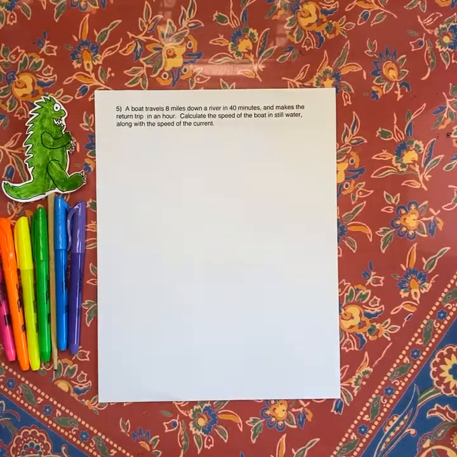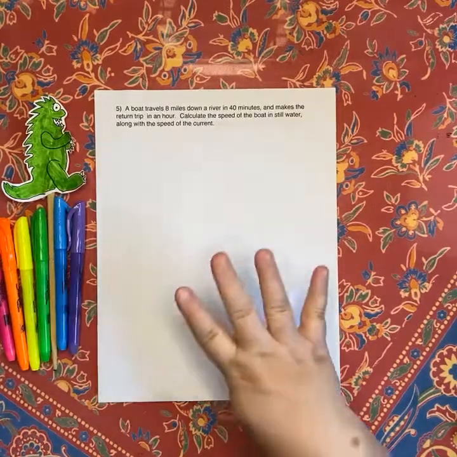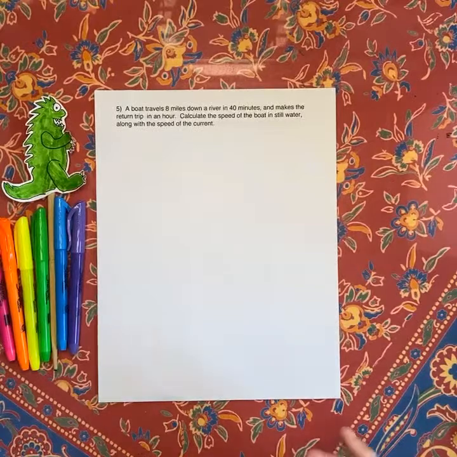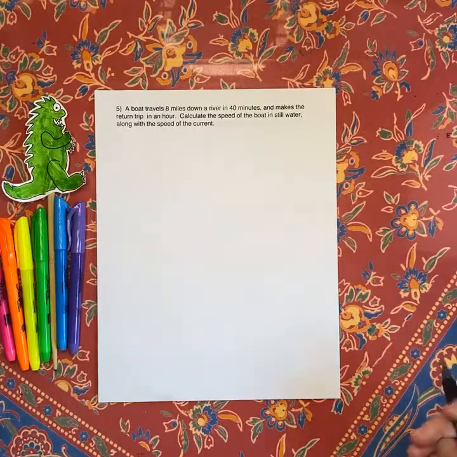Number 5 is a slight change. Numbers 1 through 4 were all kind of mixture type problems, and now number 5 is different. So let's look at number 5. How is it different? What do we do? Should we just run around the room screaming? I don't know. Let's see.